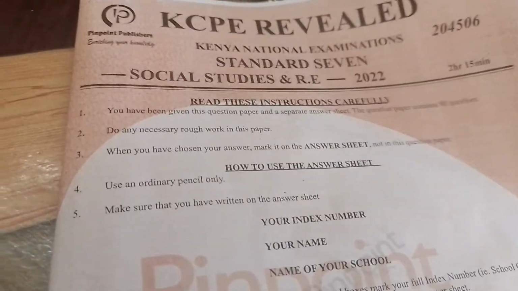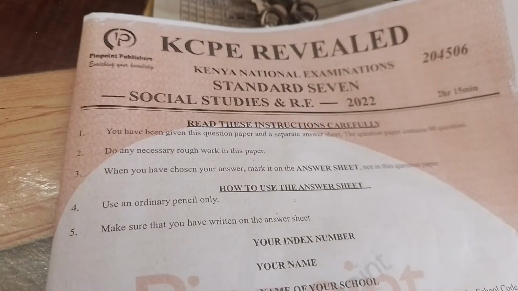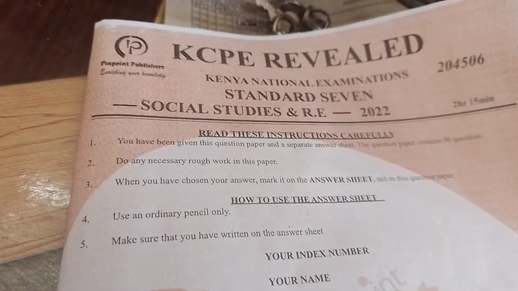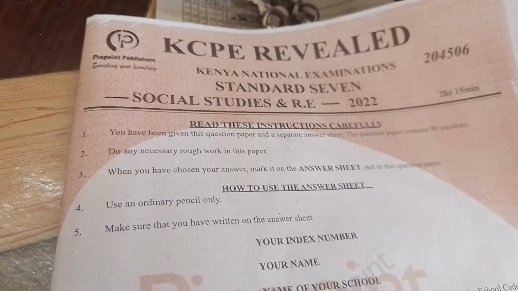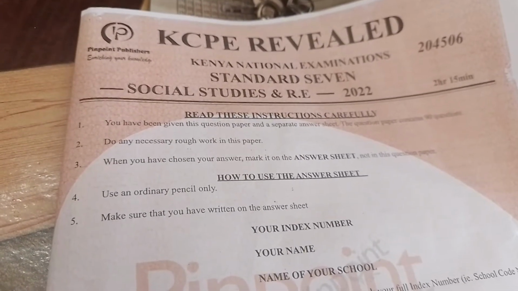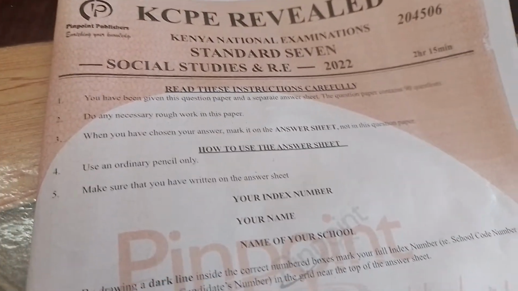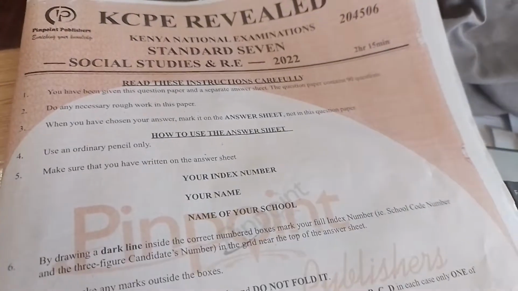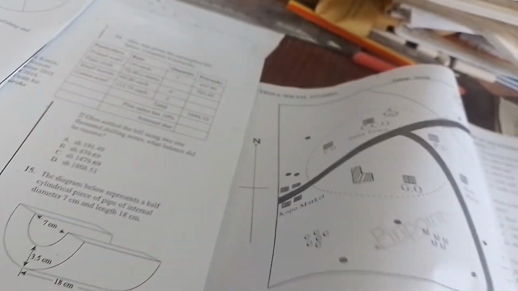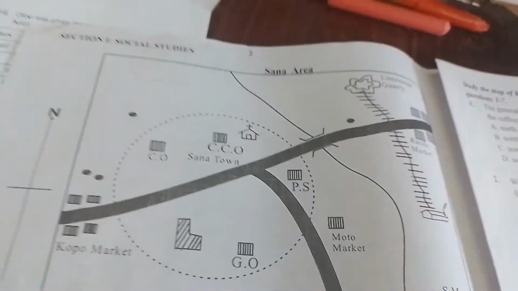So welcome today. The lesson will take around 20 minutes or 15, so welcome as we work together. This is a KCPE referred paper. It is a good paper. I've seen that we have some quality questions here that can assist learners, and today I'm promising that I'll be somehow faster so that we can cover quite a number of questions. So work with me as we start discussing the paper.